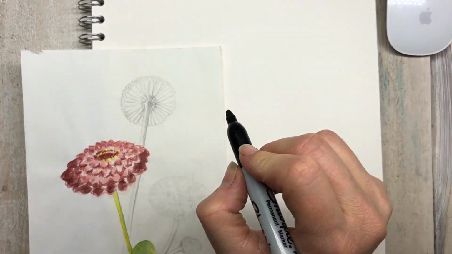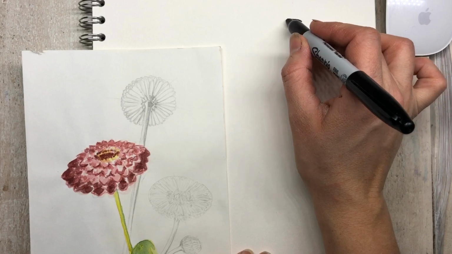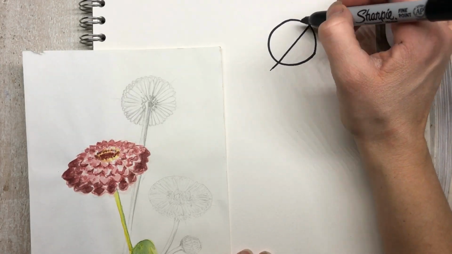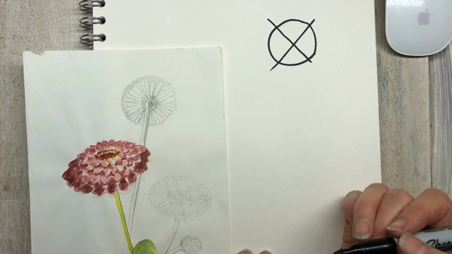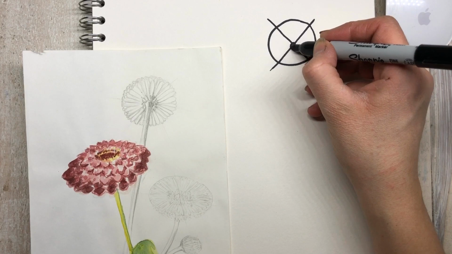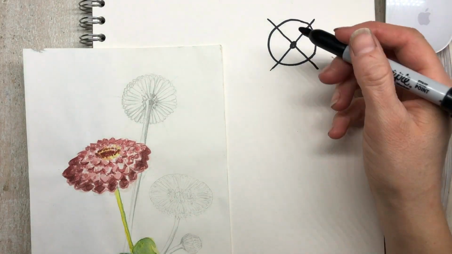So this one goes straight the other way, so I'm going to do a circle, and then I'm going to draw a nice cross in the middle to show me where the center is. That's the center of the back.